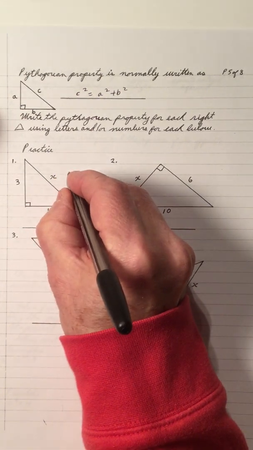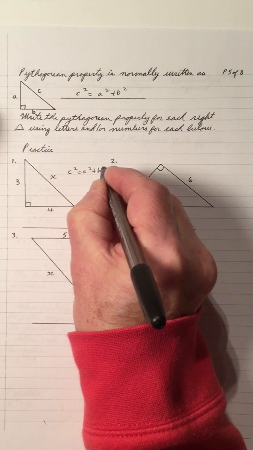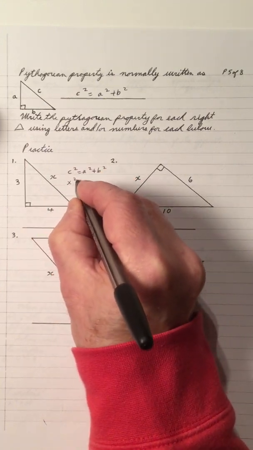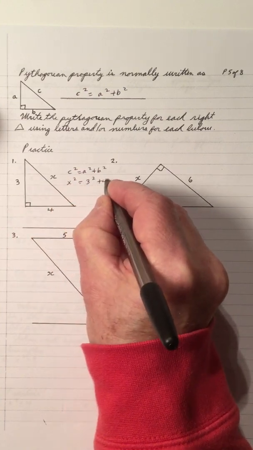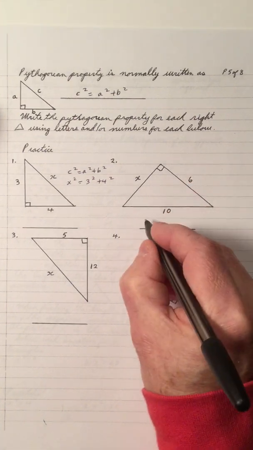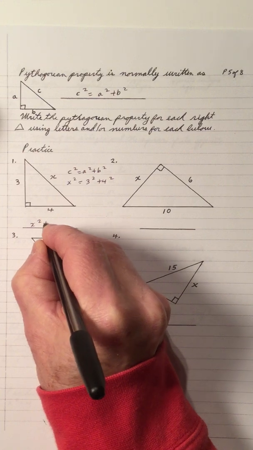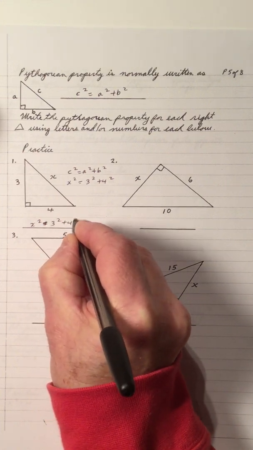So I always write down the Pythagorean property. C squared equals A squared plus B squared. C is the hypotenuse in this case, which is the x being squared. 3 and 4 are the two legs. Pythagorean property is, put the final answer down below. I just kept working up on the top there.